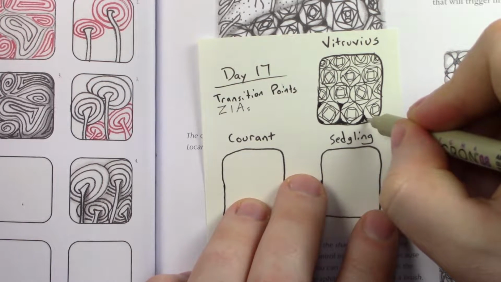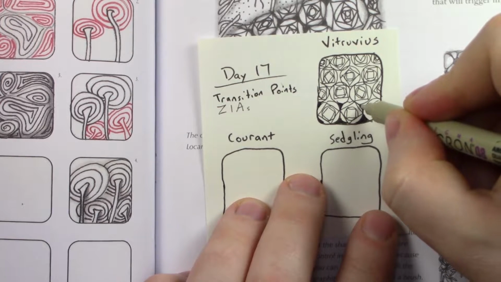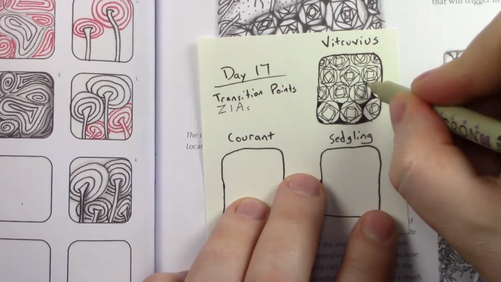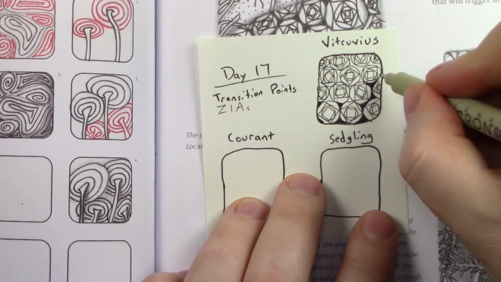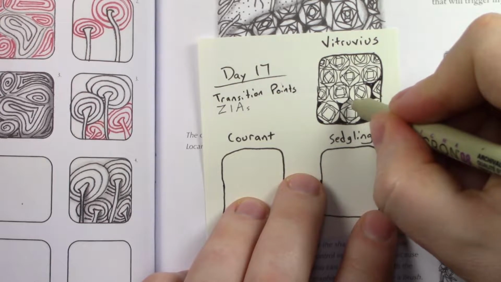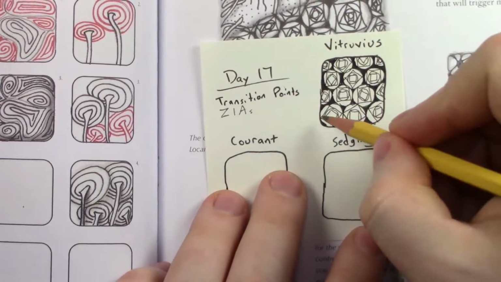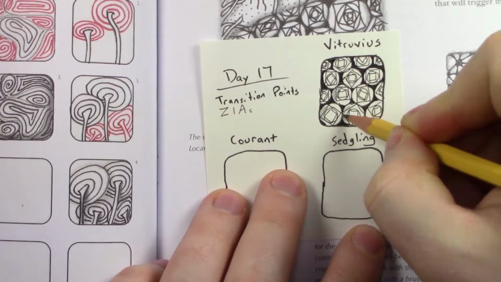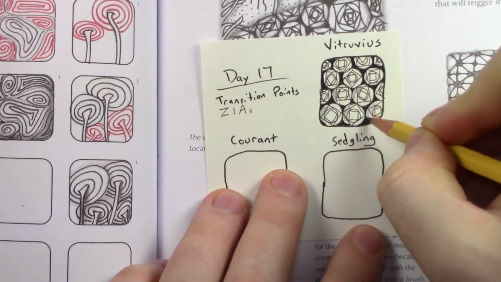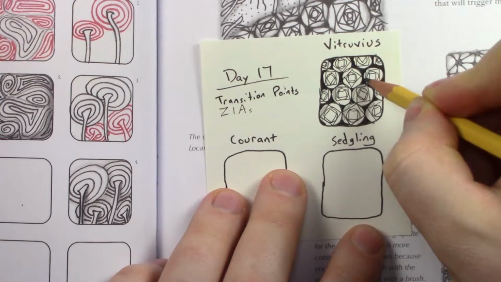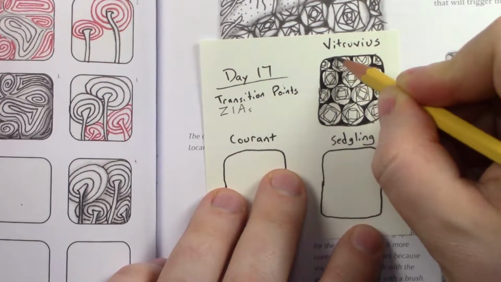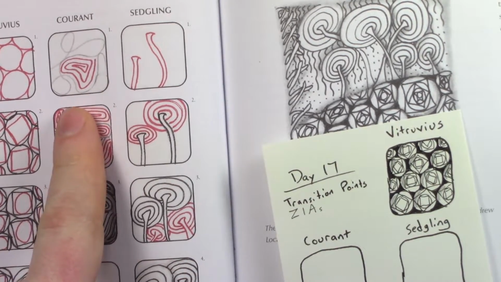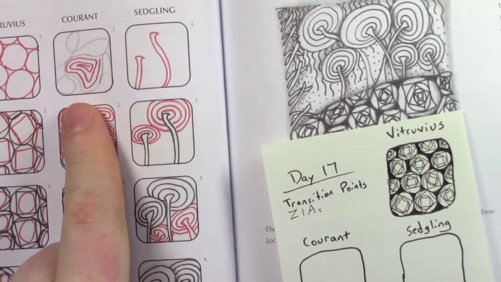Maybe we could add some shading after that too if we want. But this black background just sort of grounds the pattern and gives a little bit of definition to that first set of circles. And that's all there is to it for Vitruvius. Maybe I'll add a little bit of shading just in the top left of each of those first starting circles, just to give it a little bit of interest, a little bit of decorativeness. And then we're going to move on to Courant, which starts with a lot of loopy strings.